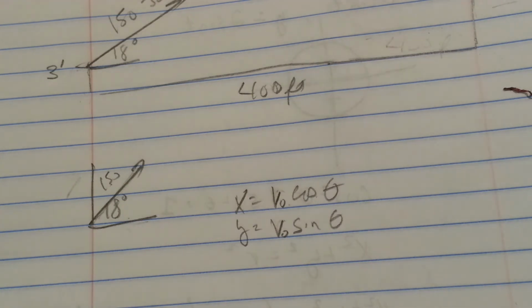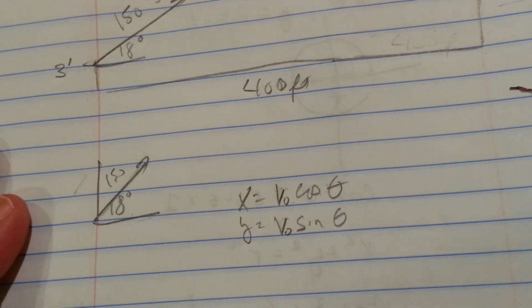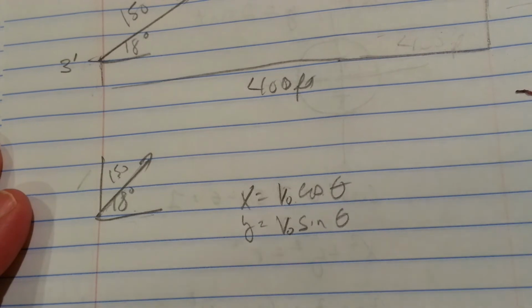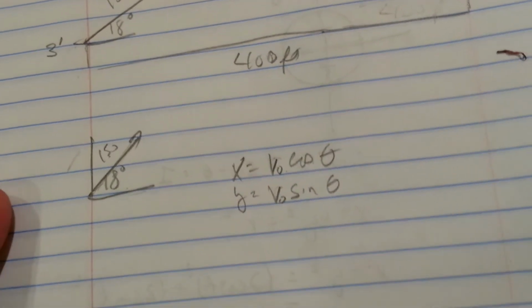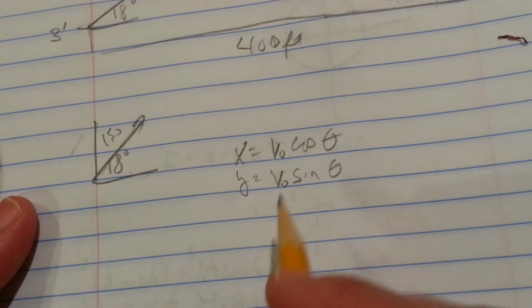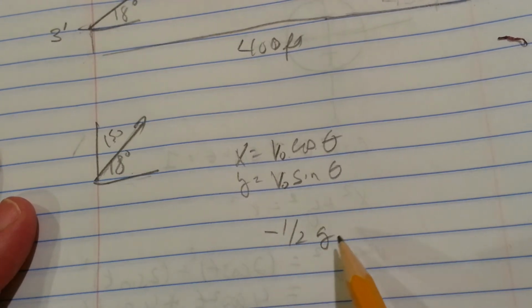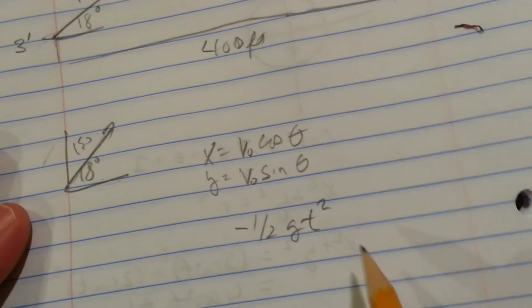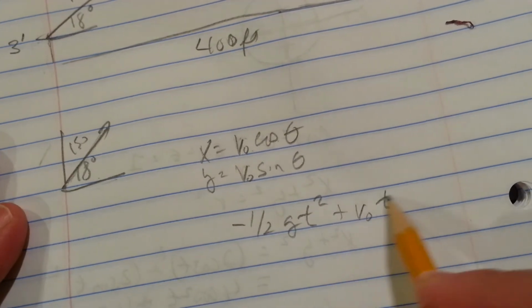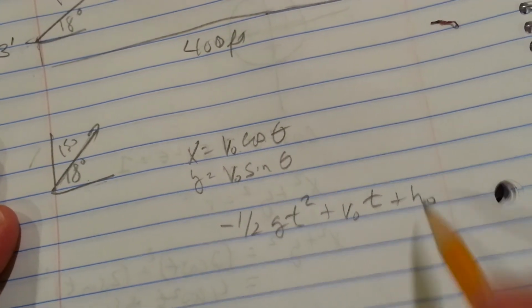Okay, but we're dealing with gravity now. So the y equation in our parametric equation is going to deal with the physics of gravity, where you've got negative 1/2 gravity times time squared plus the initial velocity times t plus the initial height.